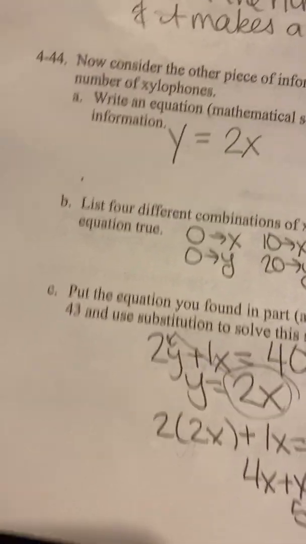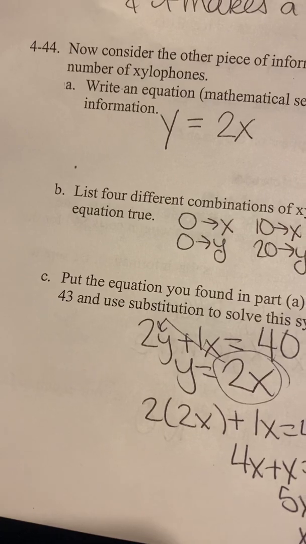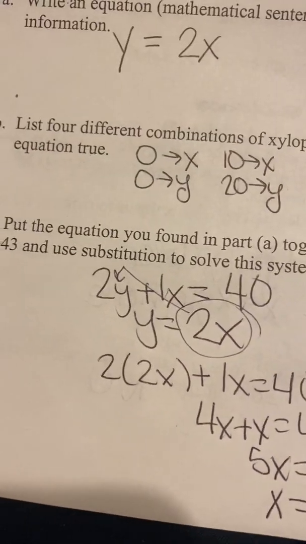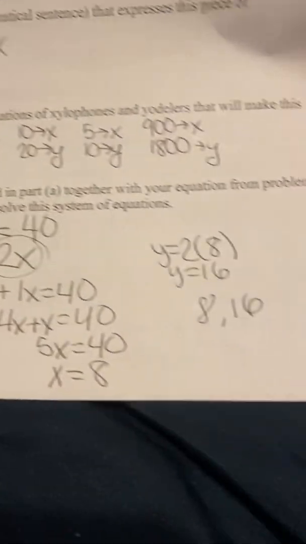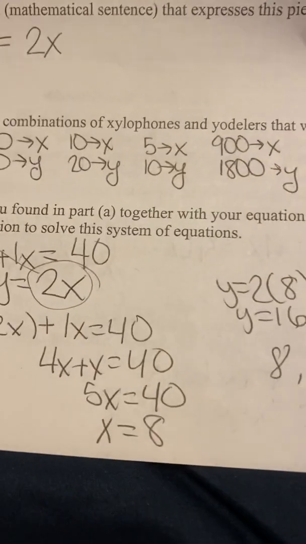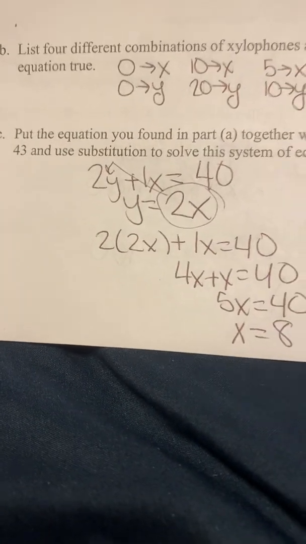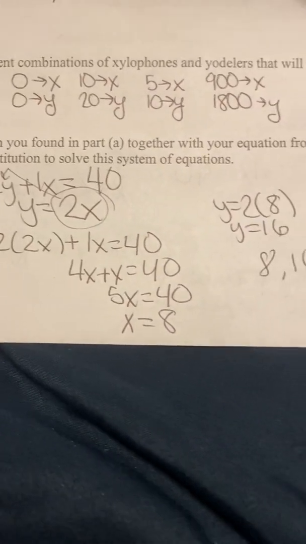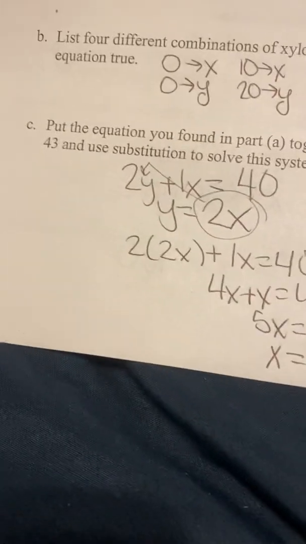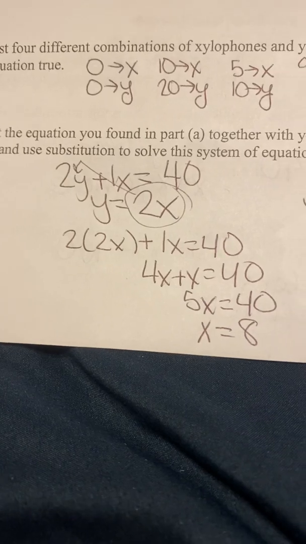Welcome to video 2. We are on problem 444. So we had just listed different combinations and hopefully you came up with one that would work as well. And so for C, it says put the equation you found in part A together with your equation from 443 and use substitution to solve the system.